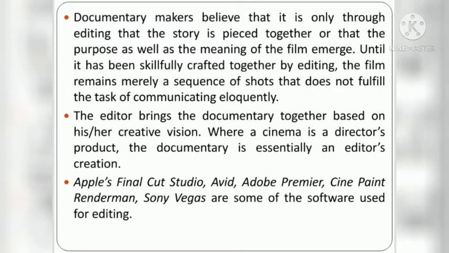Documentary makers believe that it is only through editing that the story is pieced together, or that the purpose as well as the meaning of the film emerge. Until it has been skillfully crafted together by editing, the film remains merely a sequence of shots that does not fulfill the task of communicating eloquently.